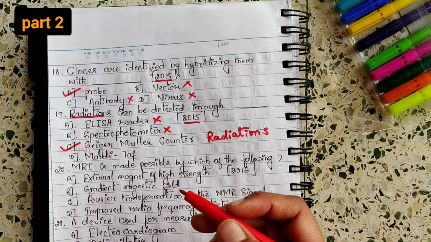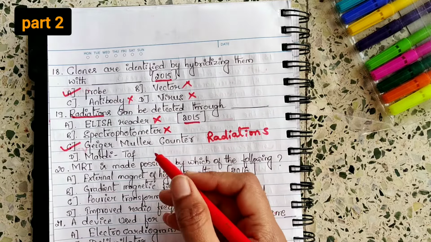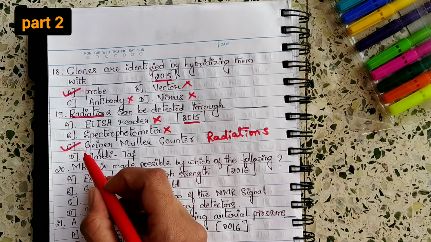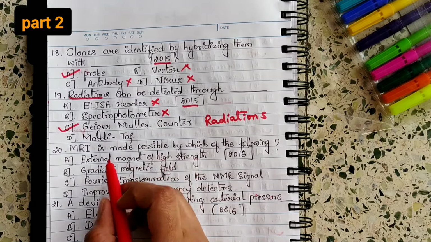And this actually uses the laser. Okay, so this is about this. So option C is the correct answer. Now let us move on to the next question.